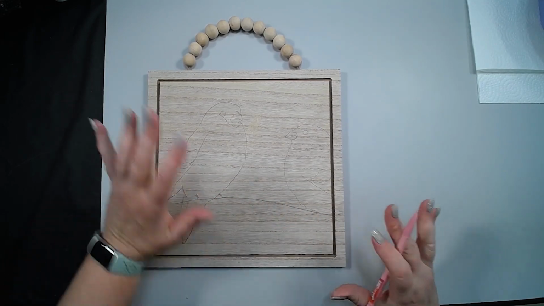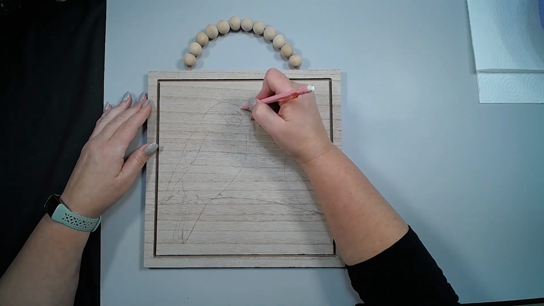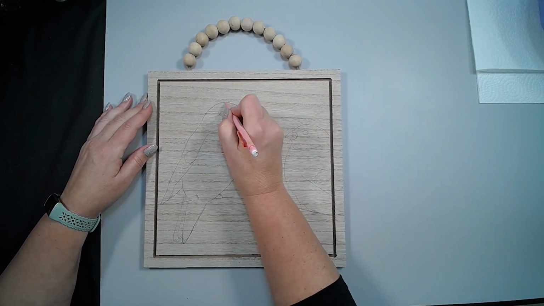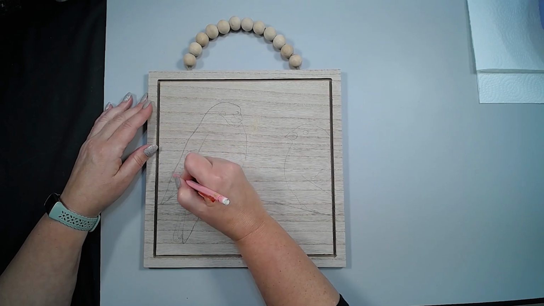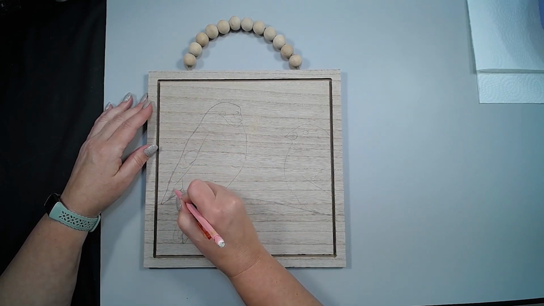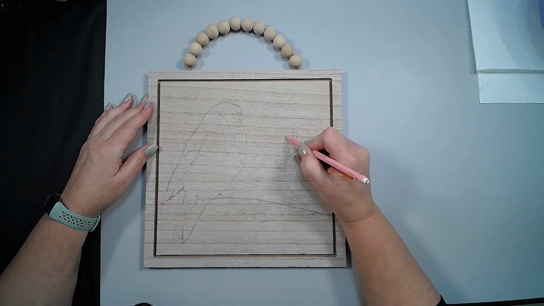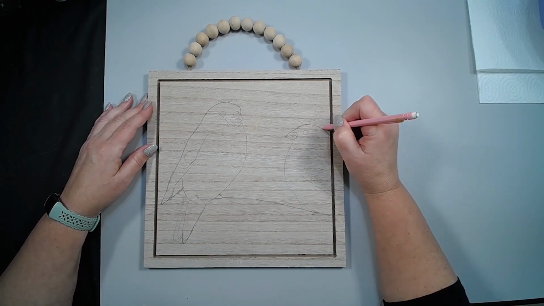All right, so that's as much sketching as I'm going to do on this, and all I really want to do at this point before I start painting, I've got to strengthen a little bit these outside marks so that I don't lose them as I start to apply my background colors. Okay, so you just go over them with a pencil.